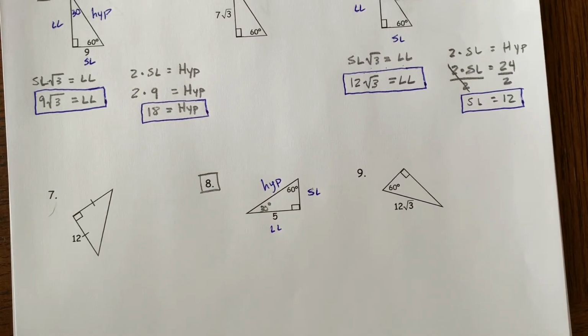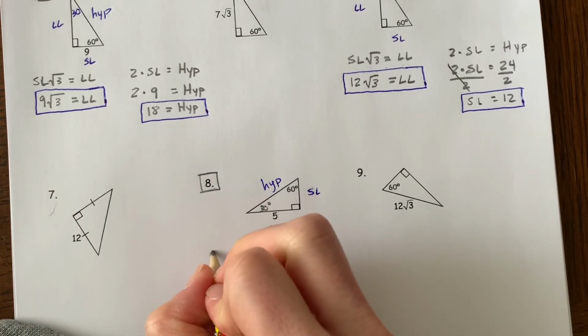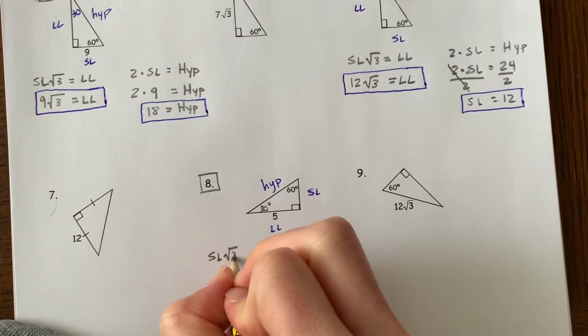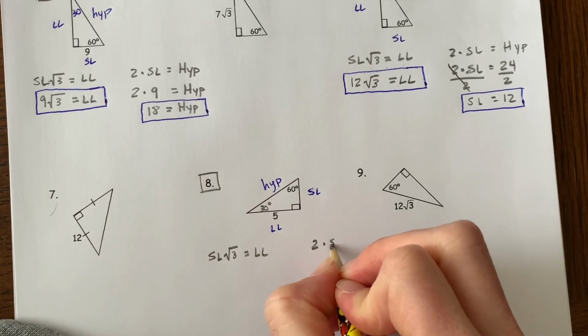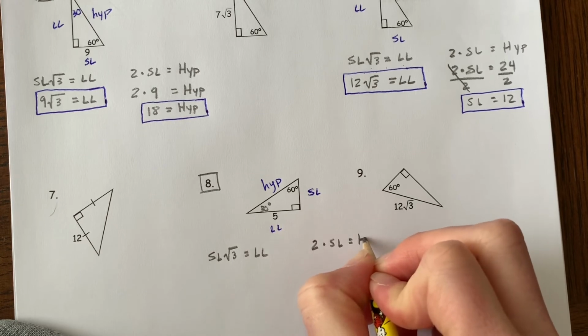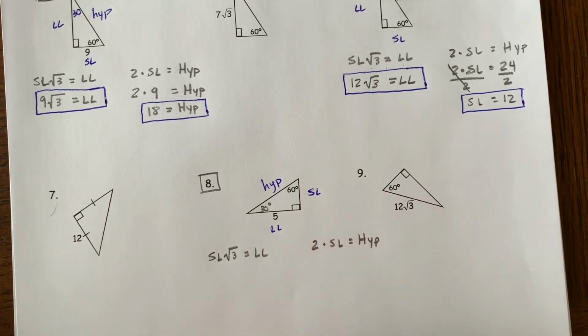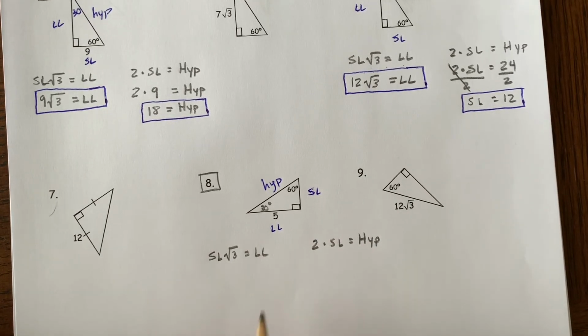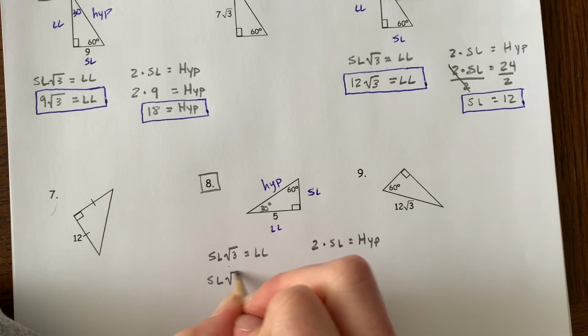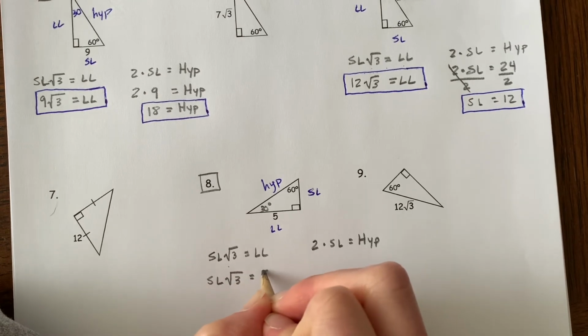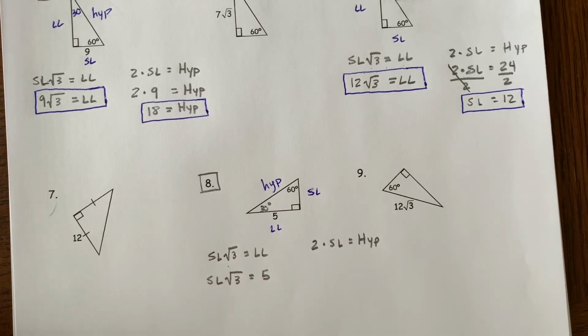So first I'm going to write down my equations. I know that my short leg times radical 3 is equal to the long leg. And I know that 2 times the short leg is equal to the hypotenuse. Now, this time I know the length of my long leg. So I have to use the first equation, and I'm going to replace the long leg with my length of 5.